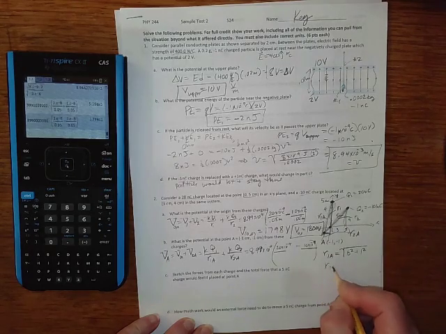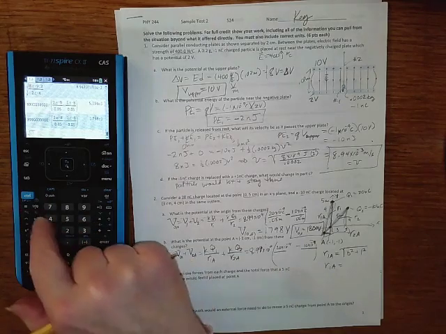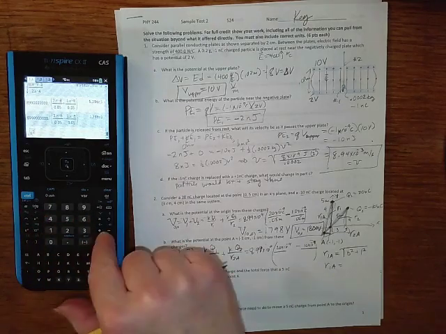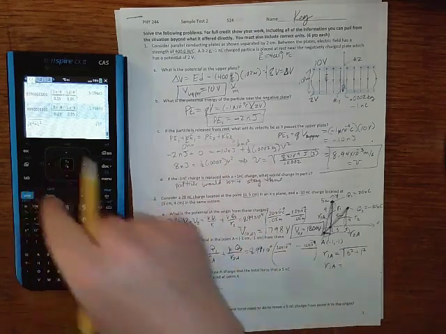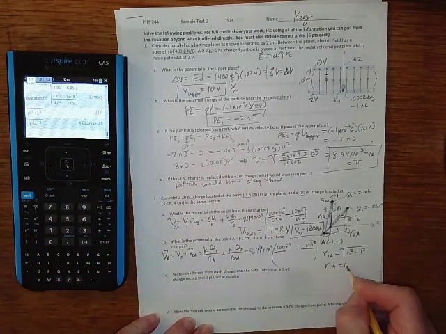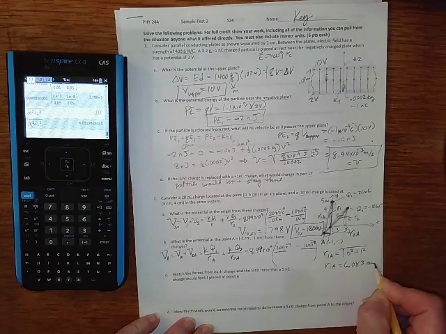Square root of 37, pretty much 6.083 centimeters.